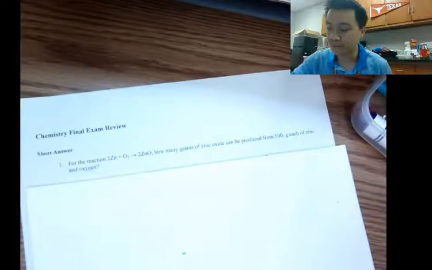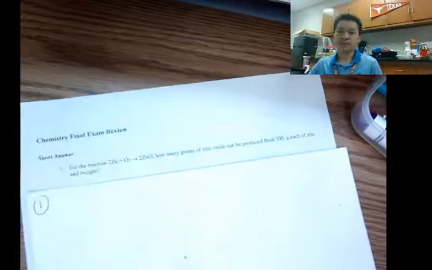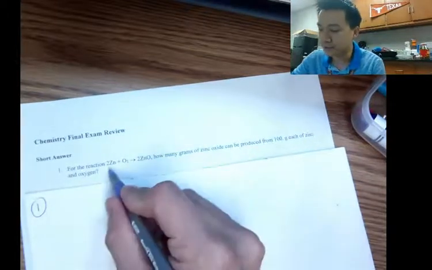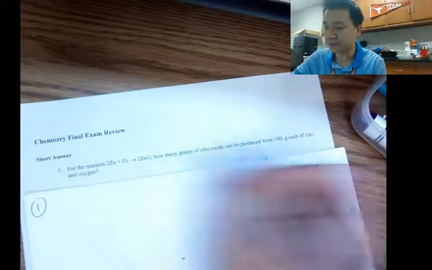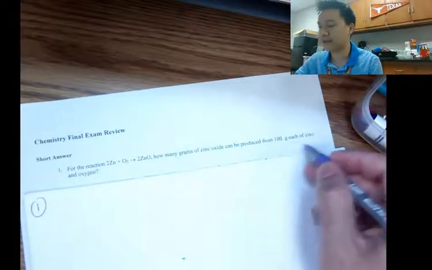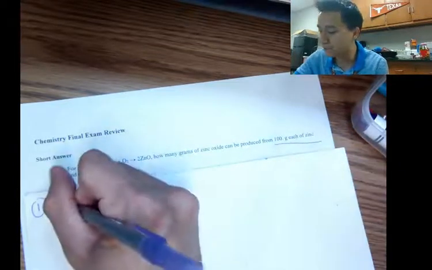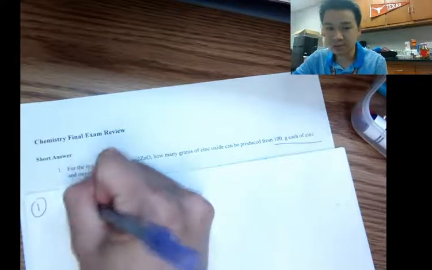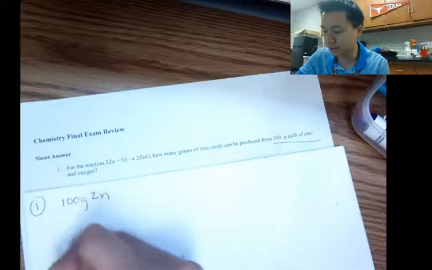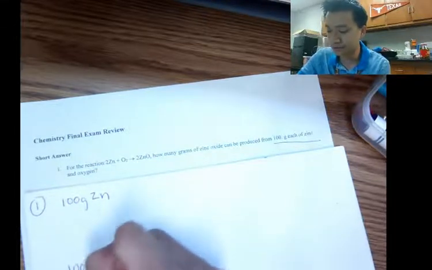So, number 1. Here's the equation: Zn plus O2 gives you 2ZnO. How many grams of zinc oxide can be produced from 100 grams of each zinc and oxygen? It says each, so you have two things here. So you can start with two, you're going to make two heads: 100 grams of zinc and then 100 grams of oxygen, O2.